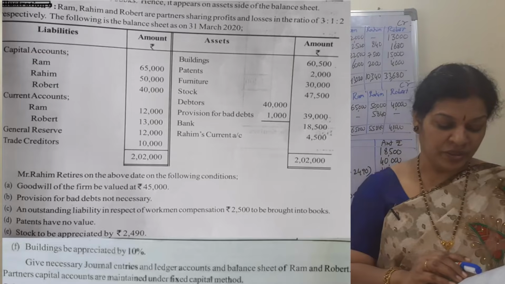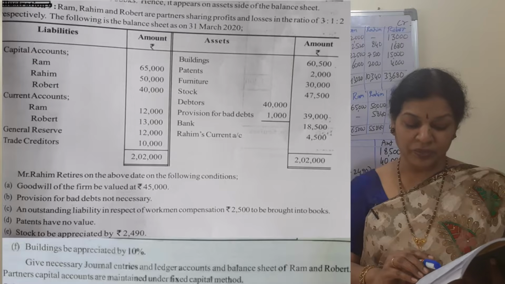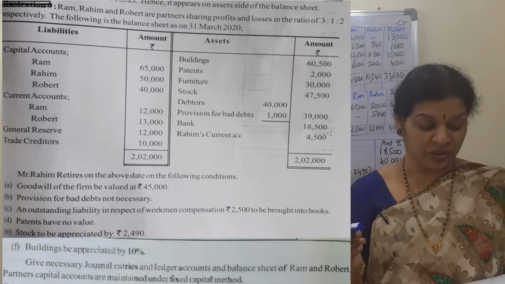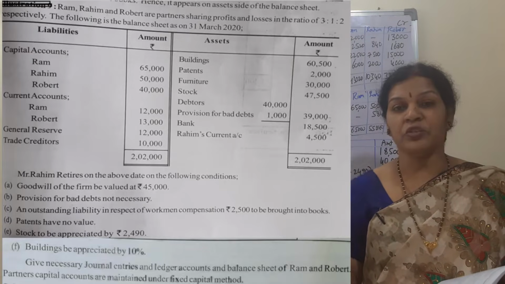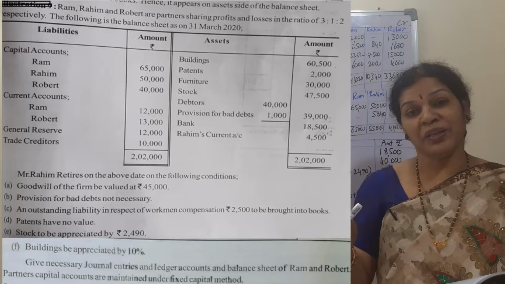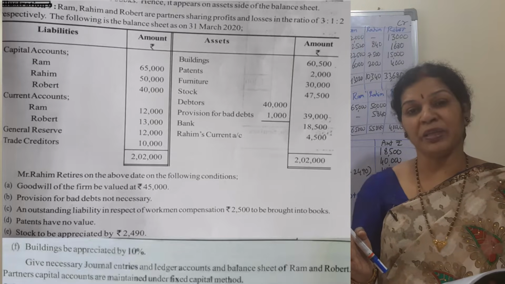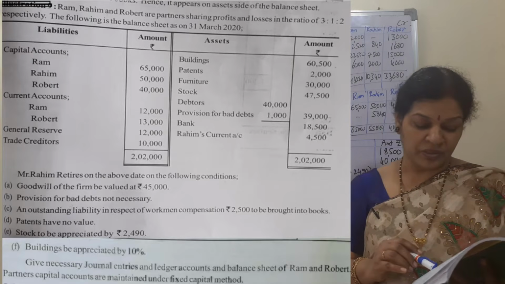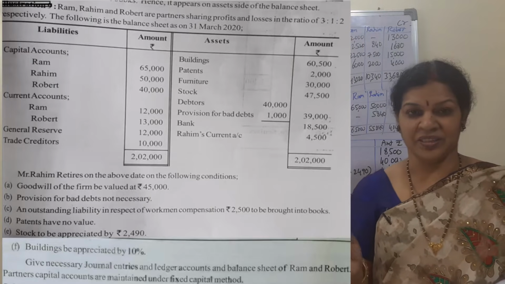Anyway, while working it out you can see, Mr. Rahim retires on the above date on the following conditions. Goodwill of the firm is valued at 45,000. This is to be distributed to all the partners Ram, Robert, Rahim in the ratio 3:1:2. If goodwill is written off, then we will take only the rest of the partners apart from the retiring partner. And provision for bad debts is not necessary. Provision for bad debts already provided 1,000, that is not necessary.